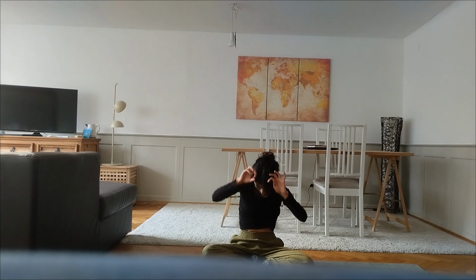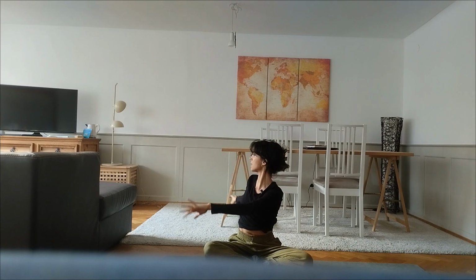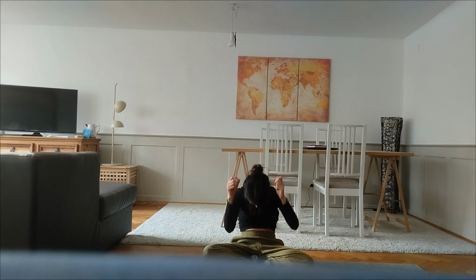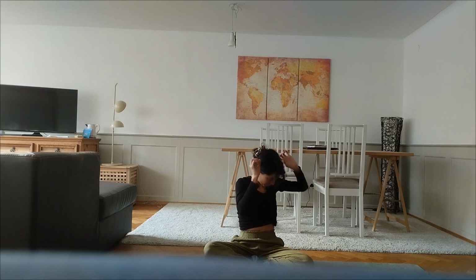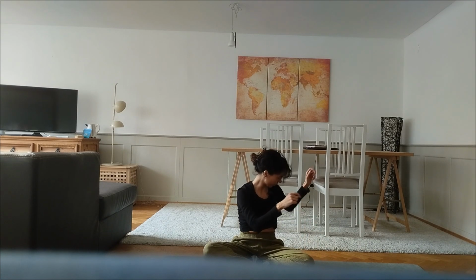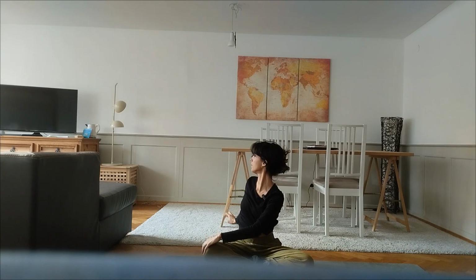On the next time, just twist towards the right side and maintain this space. And then when you exhale, you go back to the center. And then to the other side. And then we come back to the center. Just one more time.